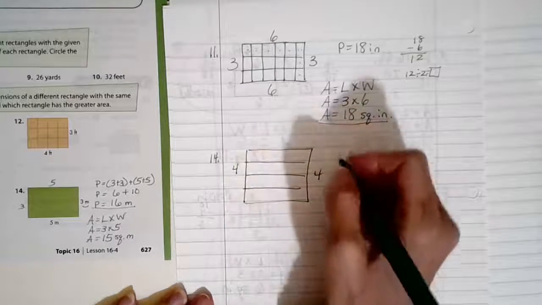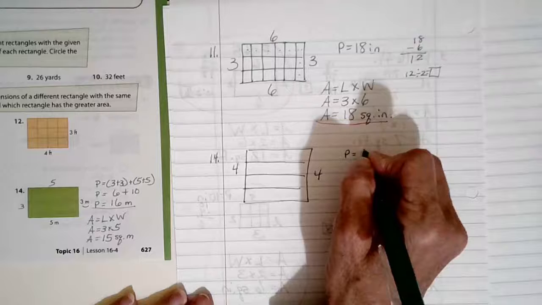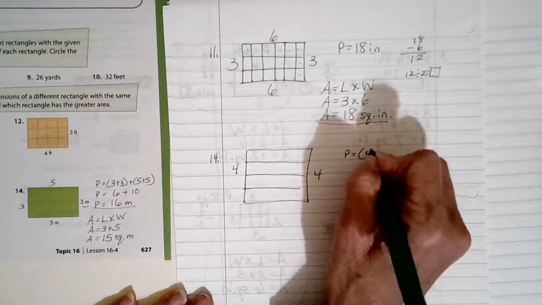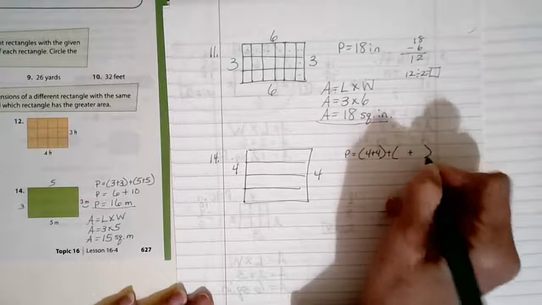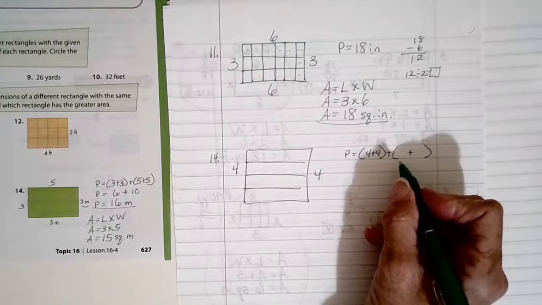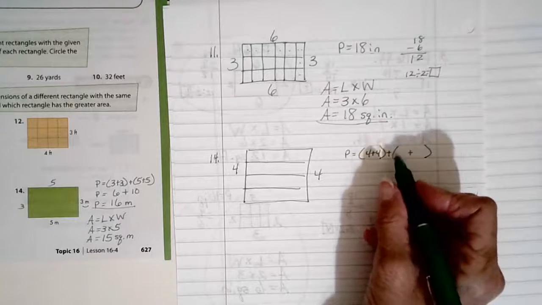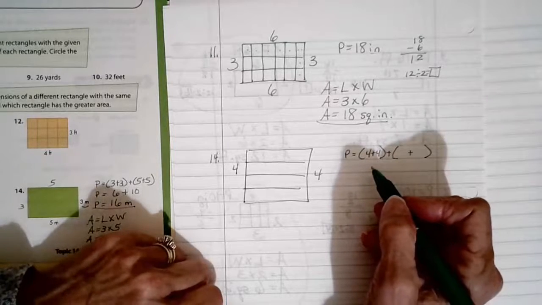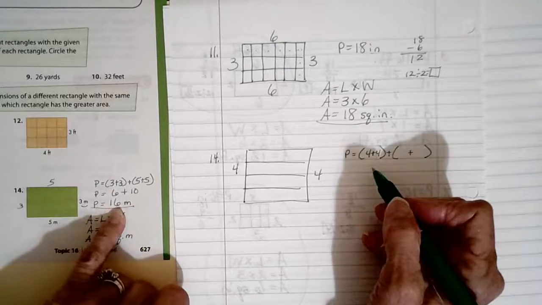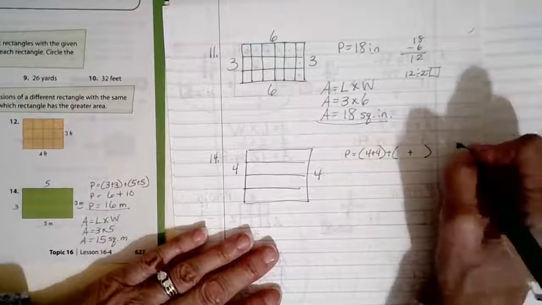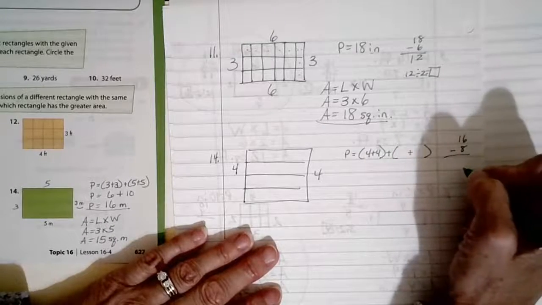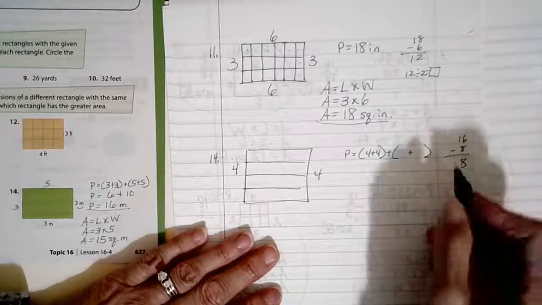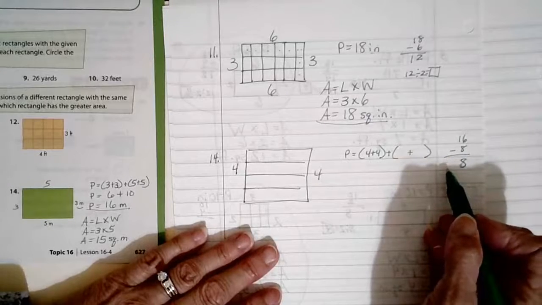Now, I already know that my perimeter is equal to 4 plus 4 plus, and what I don't know is the other measurement. So let's solve right now, because I know my perimeter has to equal 16 meters. So 16 minus 4 plus 4 is 8. 16 minus 8 is 8. What's half of 8? It's 4.